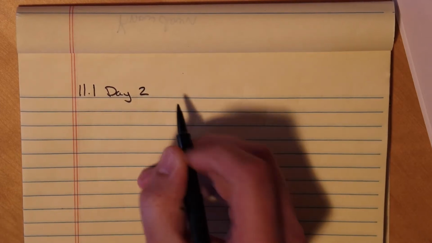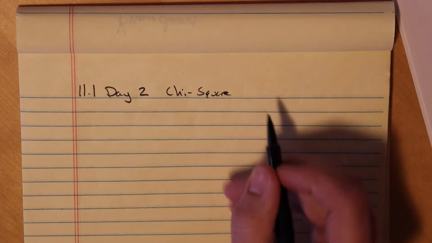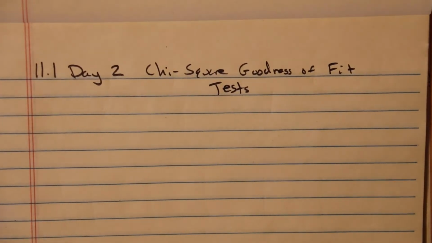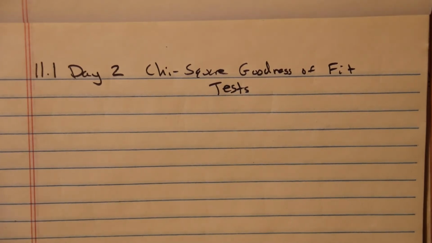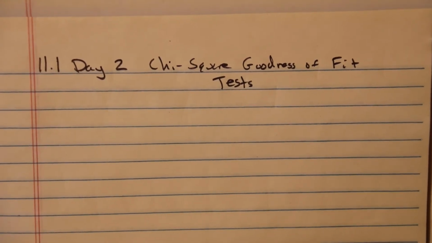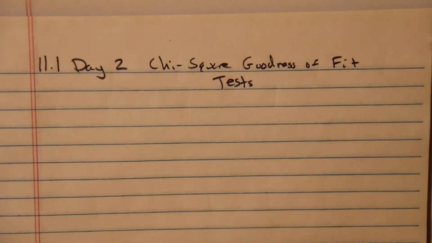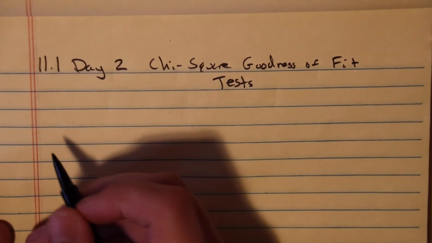So this is 11.1, day 2, and it's chi-square goodness of fit testing. In the last video, we really just went over how the test statistic is calculated. We looked at where you get the p-value from and how you find the degrees of freedom. In this one, we're going to put all those things together, and we're going to do a full significance test for a chi-squared goodness of fit test. This will follow the 4-step process, but before we get started, we're going to talk about our goals.